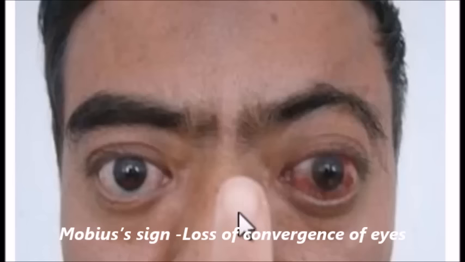and when the finger is kept at least 1 meter away and when it is brought closer, and the patient's eyes are being kept fixed at the tip of the finger, when the finger is brought closer to the point between the two eyebrows, the eyes don't converge. Normally it should converge. So there is lack of convergence, which is called as Mobius sign.